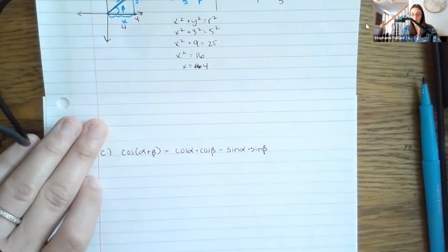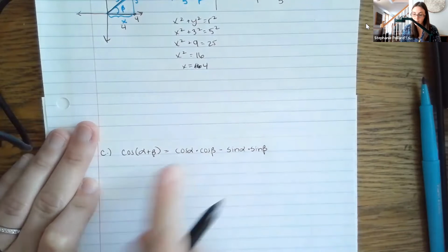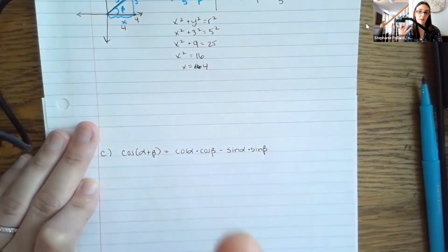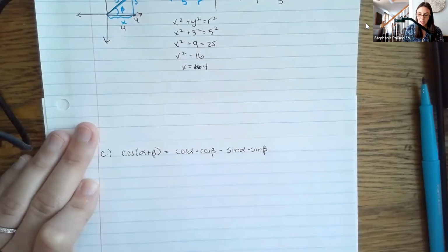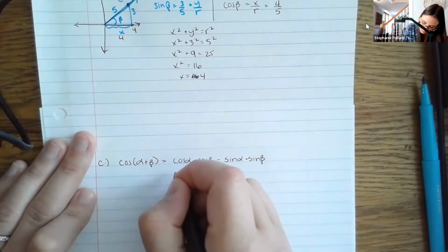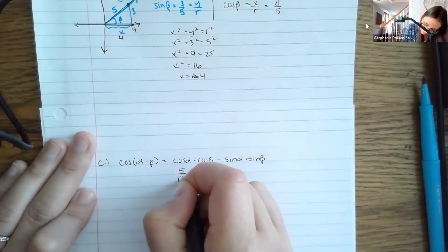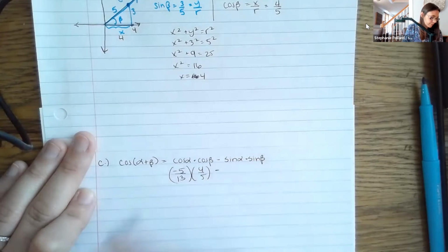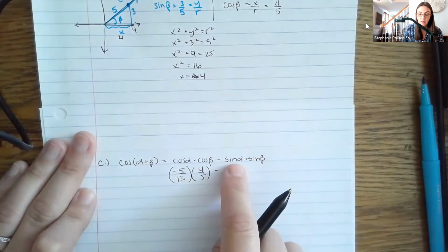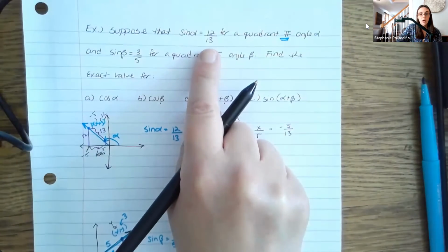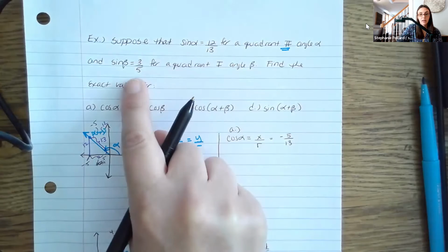So the formula for addition is going to be cosine alpha times cosine beta minus sine alpha sine beta. Now here, remember, I don't actually know what the alpha and the beta are, but I do have all the answers now. So we know that cosine alpha, we found this in part A, that was -5/13. And cosine beta we found in part B was 4/5. Minus, now sine alpha was given to us at the start of the problem. That was way up here, 12/13. And then sine of beta was 3/5.